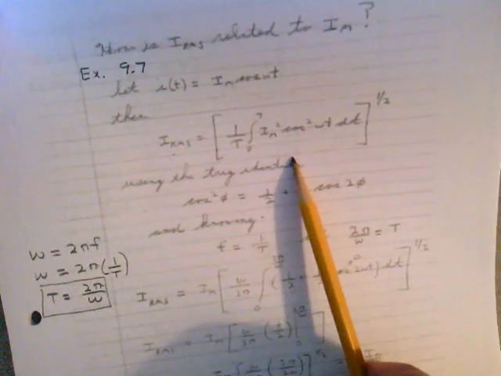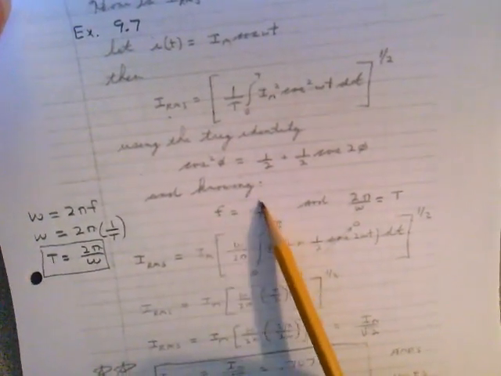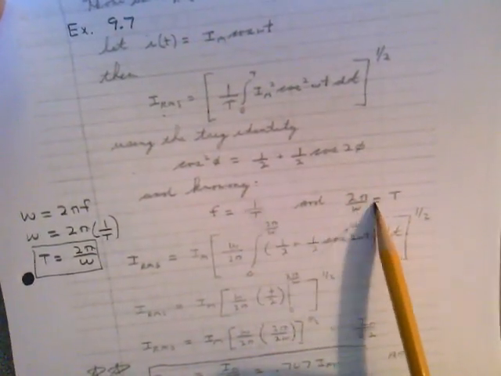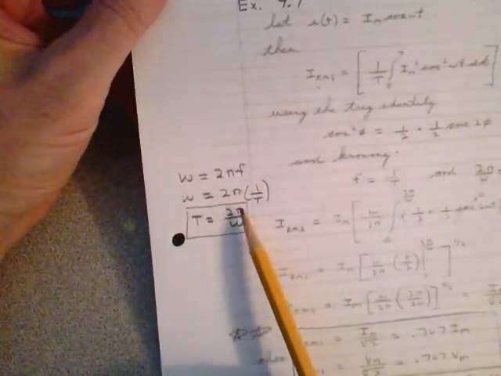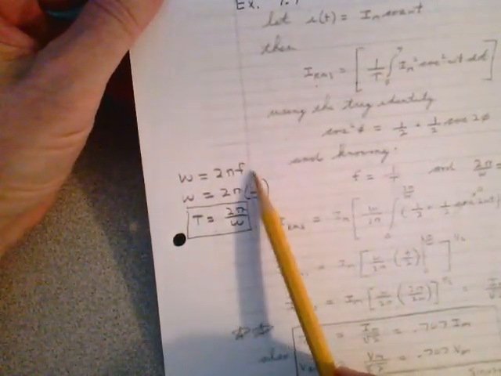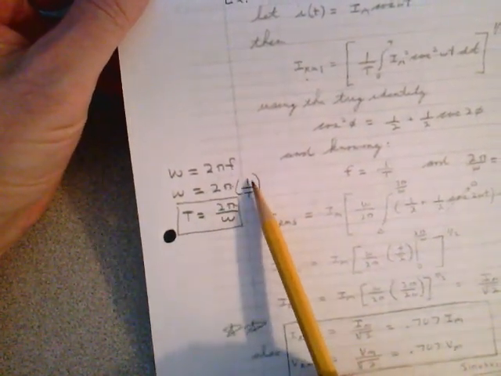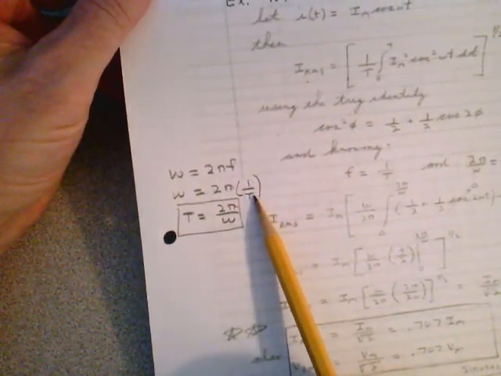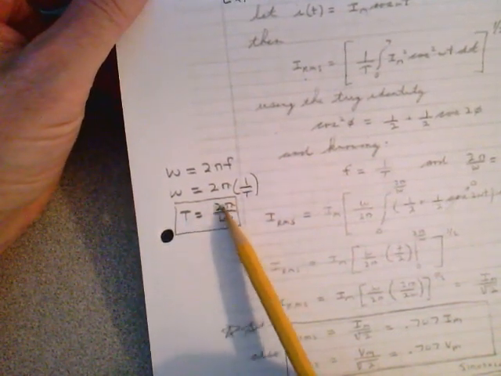So using the trig identity where the cosine squared is equal to 1/2 plus 1/2 cosine of 2 phi, and knowing that the frequency is equal to 1 over T and that 2 pi over omega is equal to T. Well, how did I come up with that? I wrote it out here. You can see it. Omega is equal to 2 pi f. So we know omega is equal to 2 pi times 1 over T, because f is 1 over the period. And I just solved this for T. So the period can be represented as 2 pi over omega.